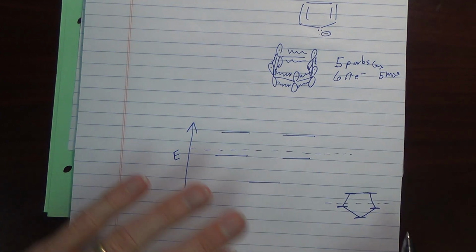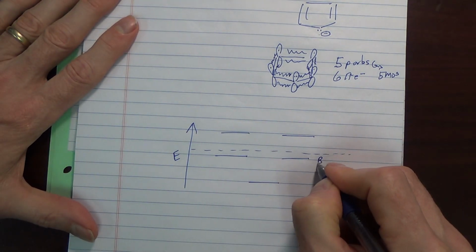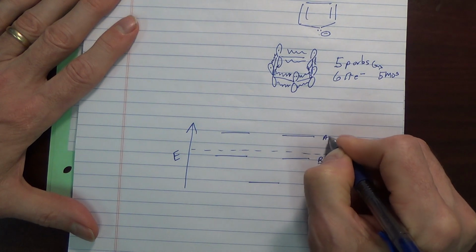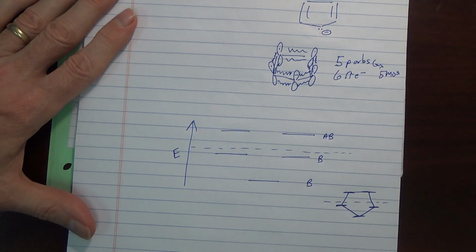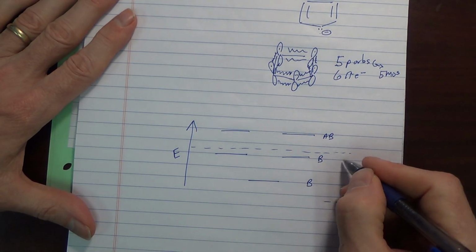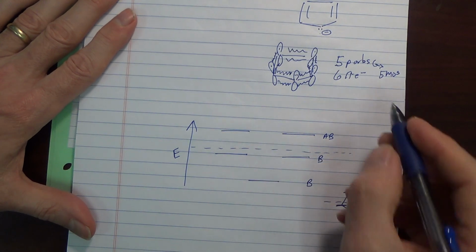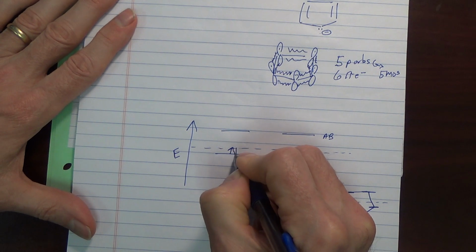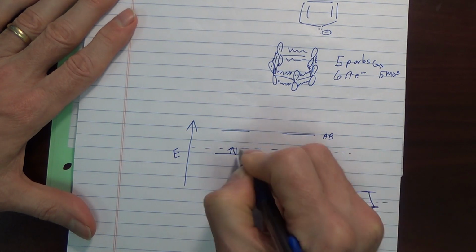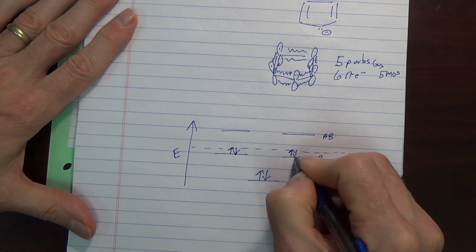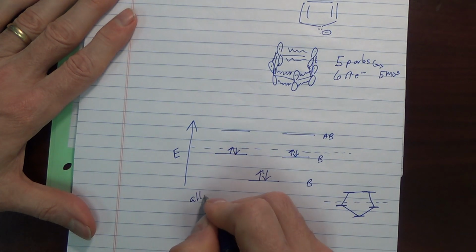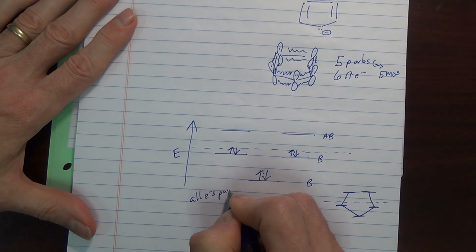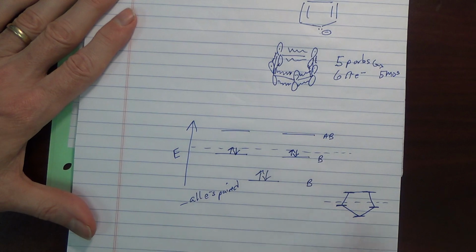In any event, this is how it splits. These are going to be bonding molecular orbitals. These are going to be anti-bonding. Okay. 0 nodes, 1 node, 2 nodes. And we have 6 pi electrons, and when we put them in, we get 4, 5, 6, all electrons paired. And this is the main thing.